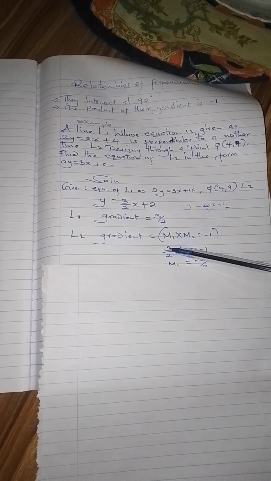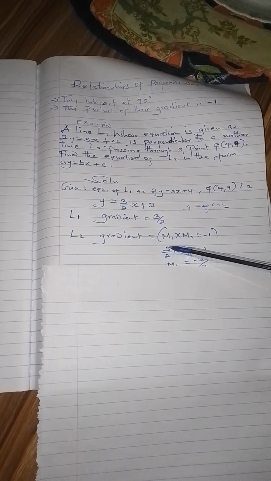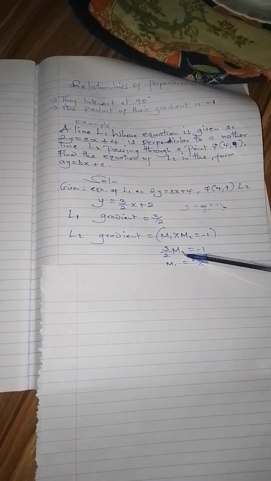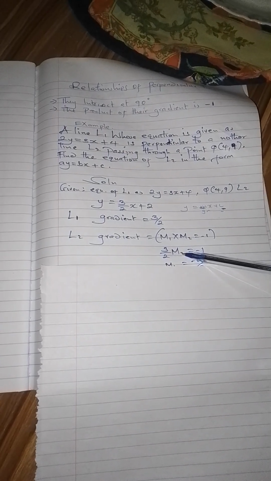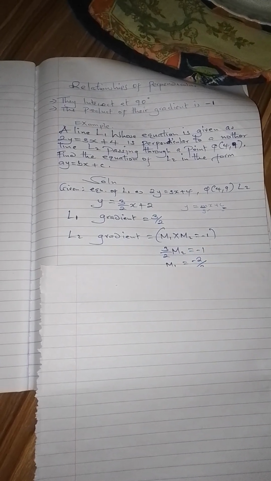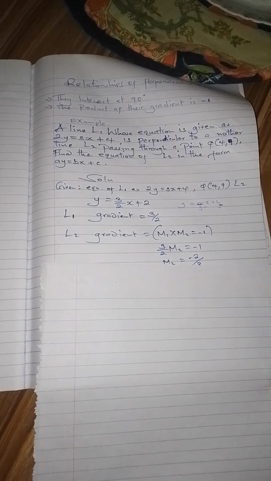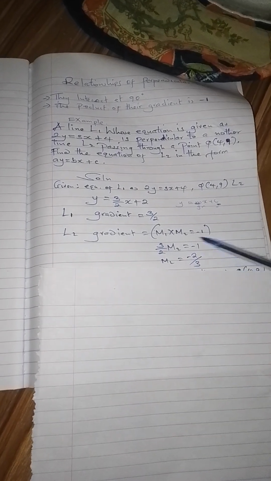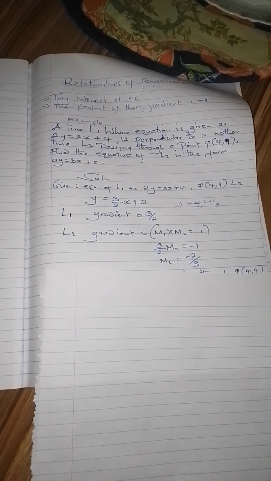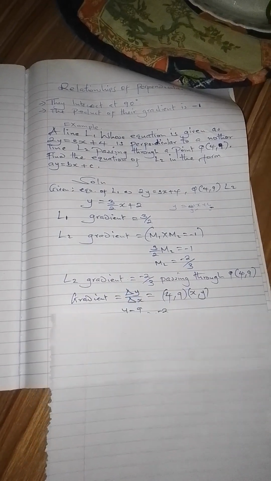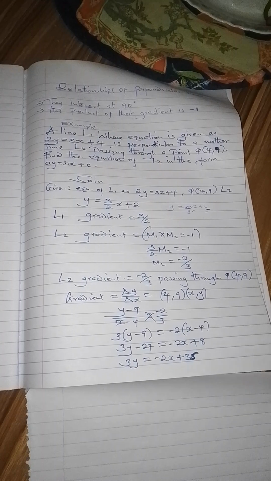Our m1 is 3 over 2. m1 is 3 over 2. Multiplied by m2, which is the gradient of the second line, it will be equal to -1. You just solve that one properly and you will have -2 over 3, this one, -2 over 3 as the gradient of the second line.